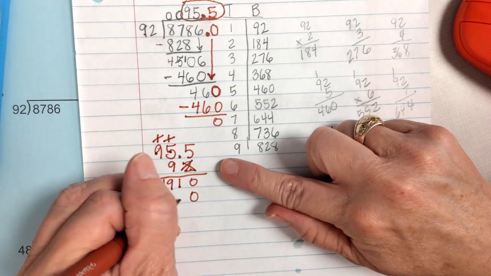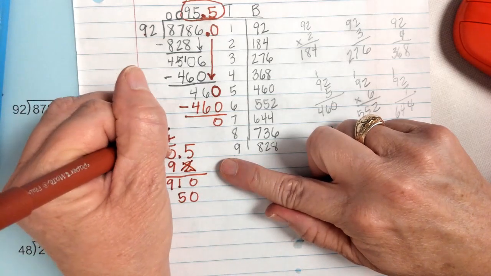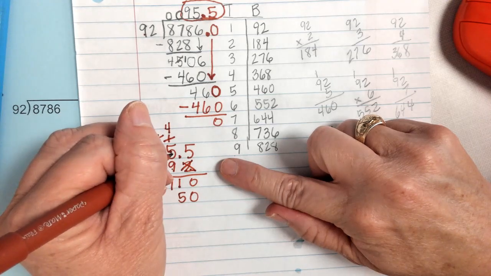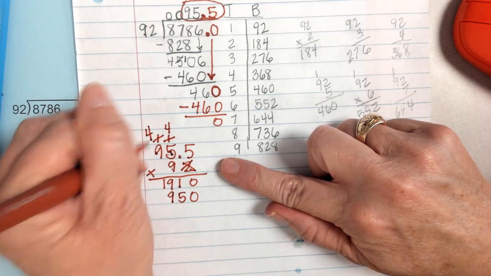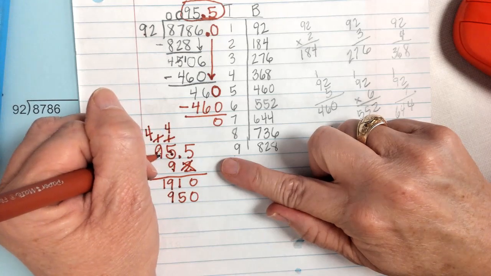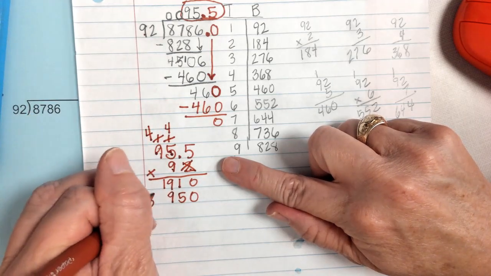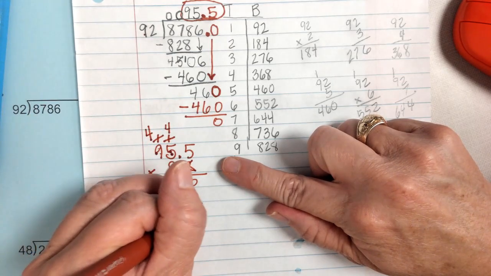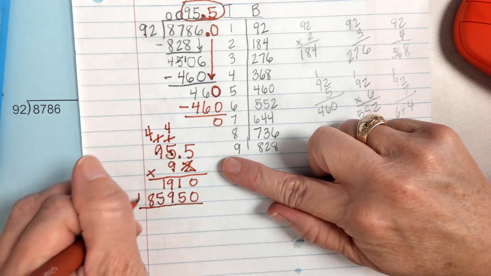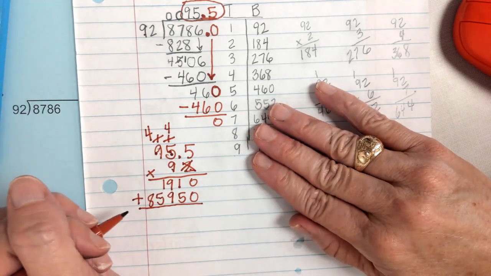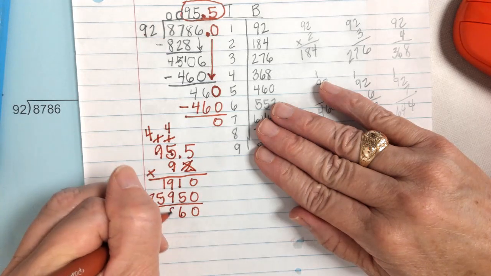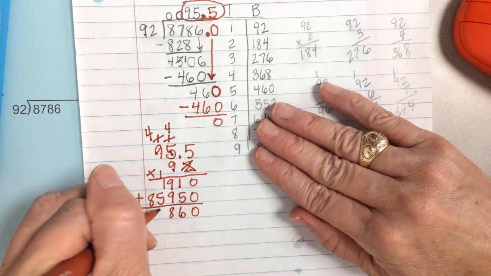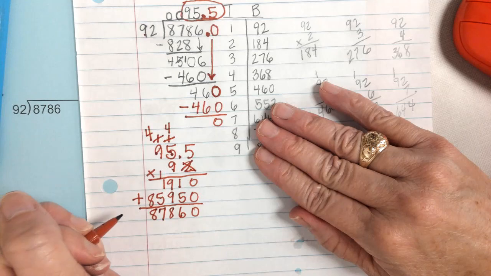9 times 5 is 45. 9 times 5 is 45 plus 4 gives me 49. And 9 times 9 is 81 plus 4 gives me 85. Now I take these two partial products and add them together. 0, 6, 18, 7, 8.